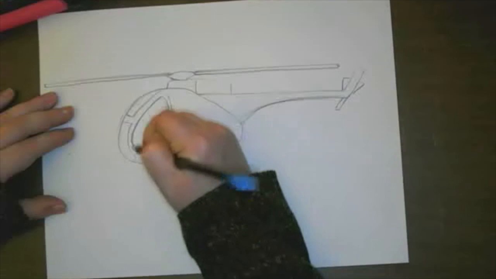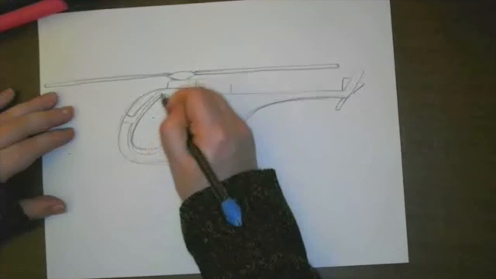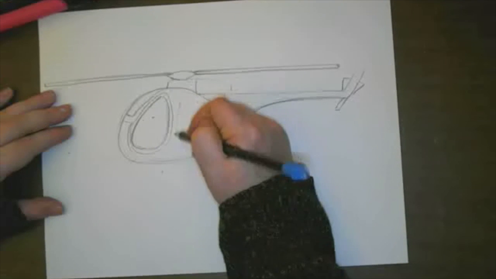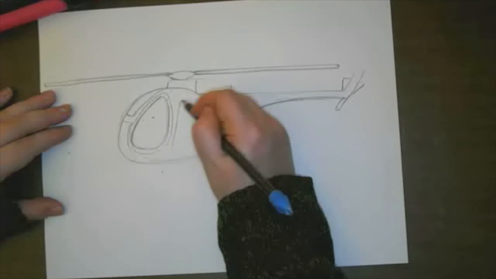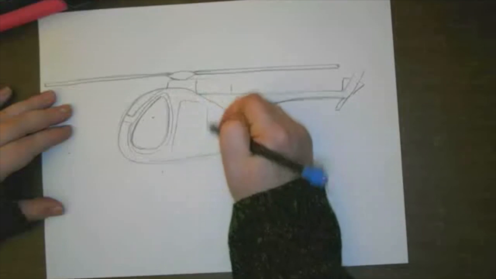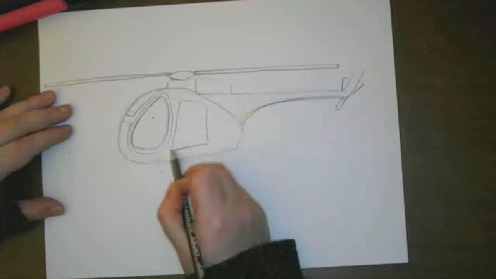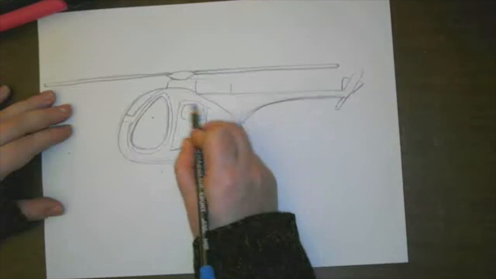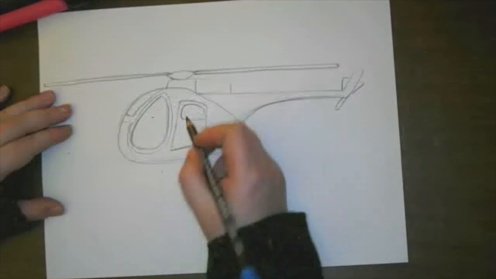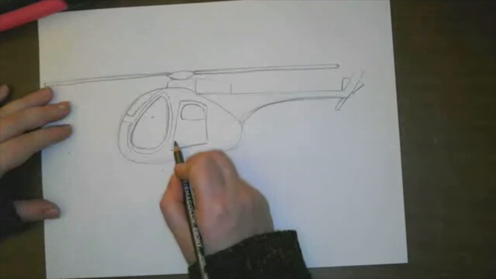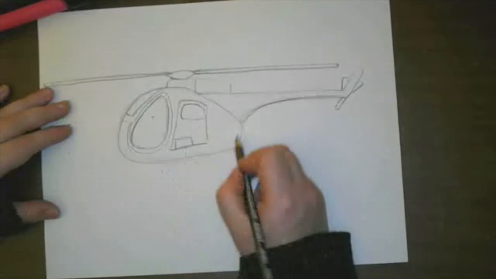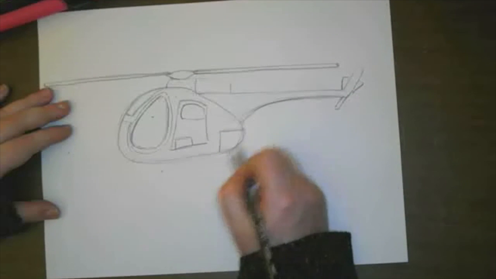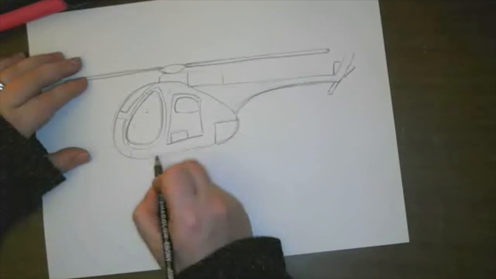So this is going to have details around it. Then we'll have a door. So right here, we're going to draw that door shape, and it's going to be shaped about like that, and we'll draw a window in the upper portion of it. We'll draw a little panel on there as well. And then I'm going to draw a section back here. This is where you'd access the engine and the transmission and the fuel and all of that.